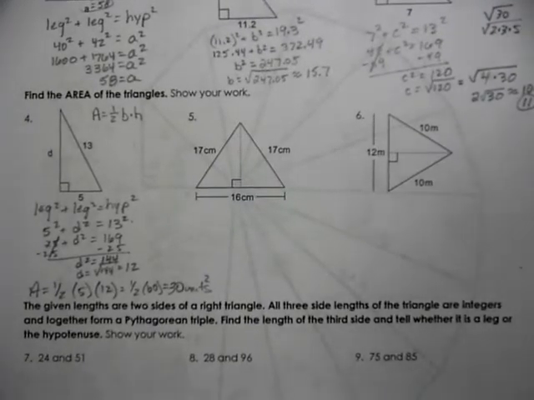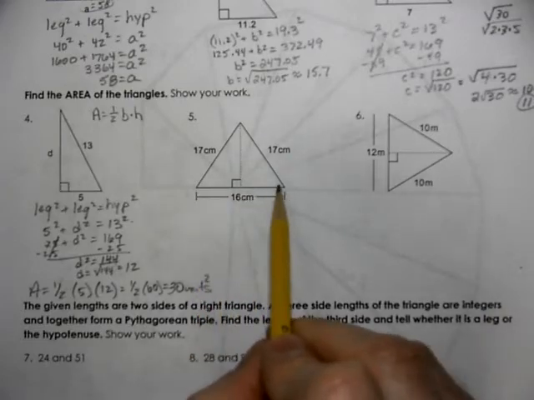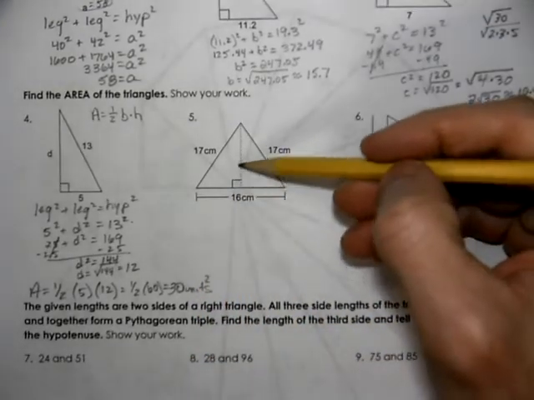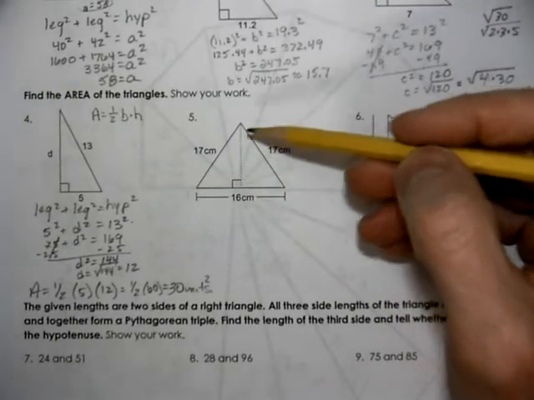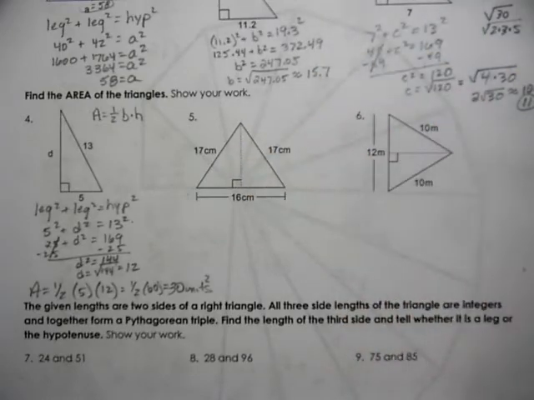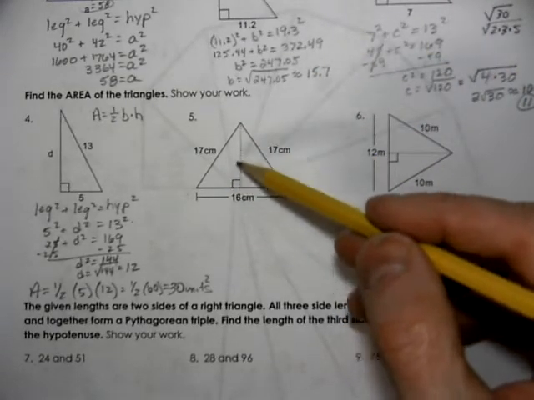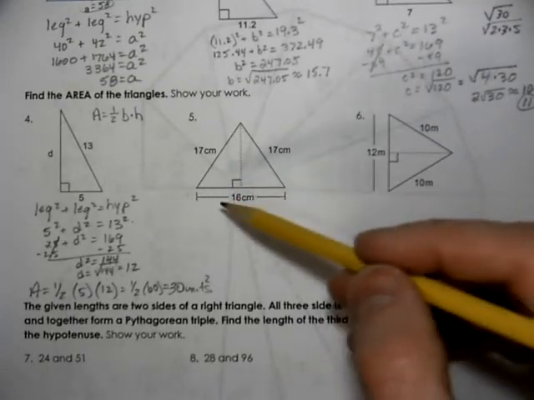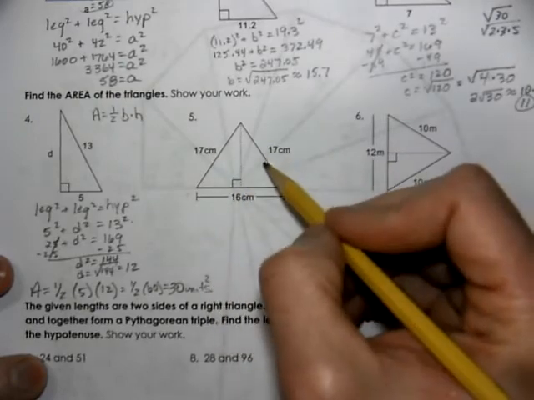Looking at number 5, this is your base. This dotted line is perpendicular to the base, so that would be considered the height. Now, we don't know what the height is, but if you notice, height is always perpendicular to the base. So we can use the 17.